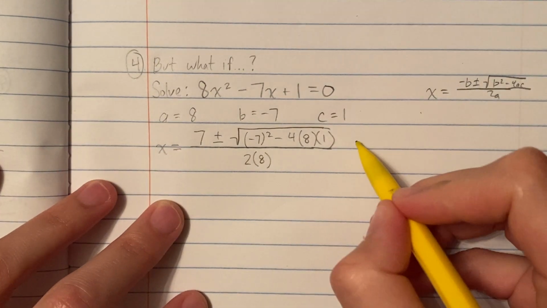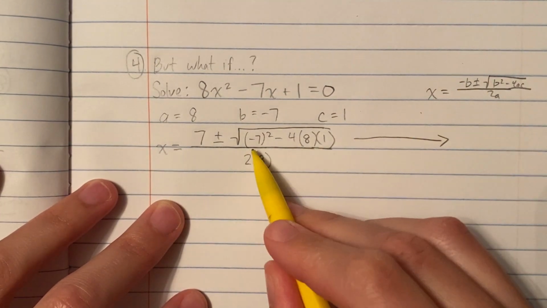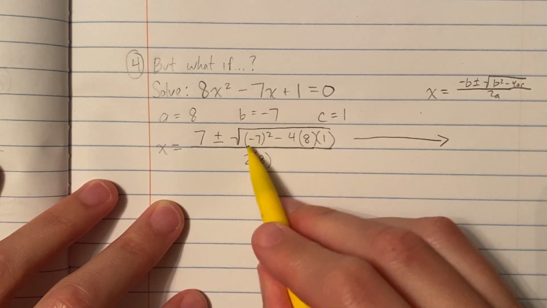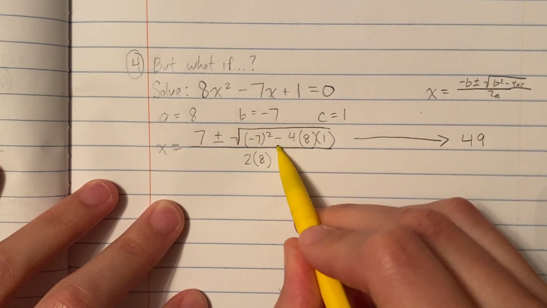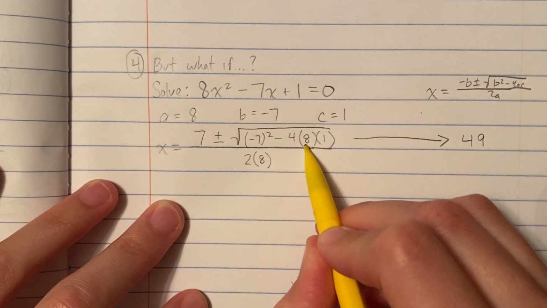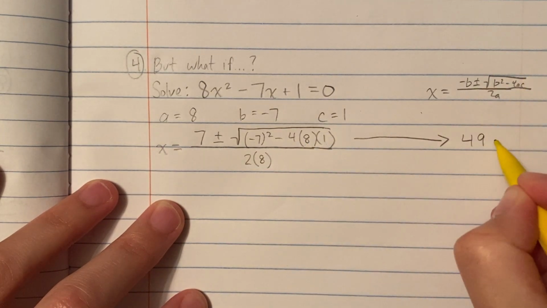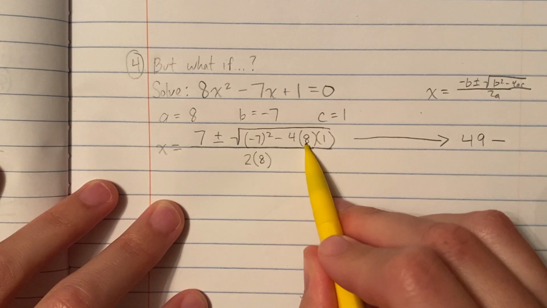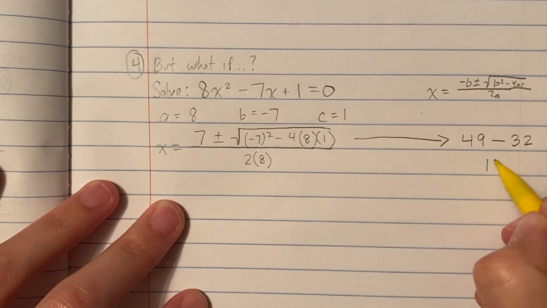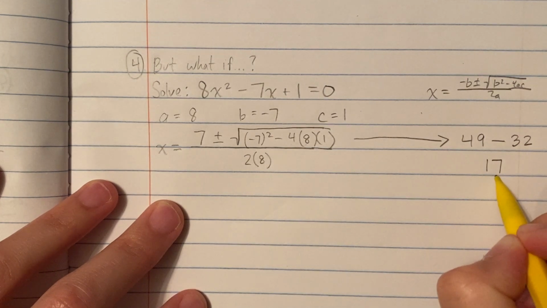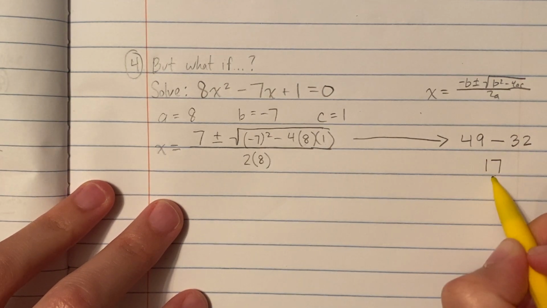Okay, I'm going to take this off to the side. So negative 7 squared is negative 7 times negative 7. That's 49. Okay, now this is a negative times a positive, which is a negative, times a positive, which is a negative. 4 times 8 is 32, times 1 is still 32. And here I get the number 17, right? 49 minus 32 is 17.